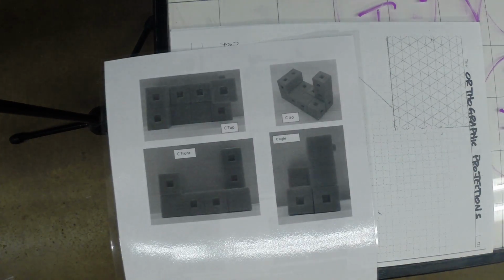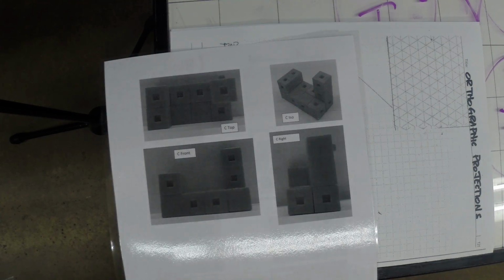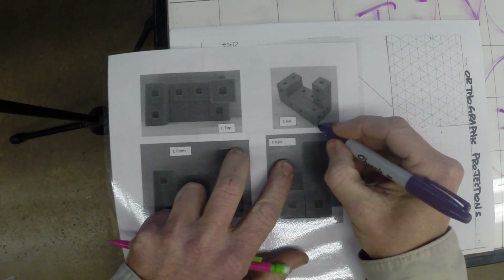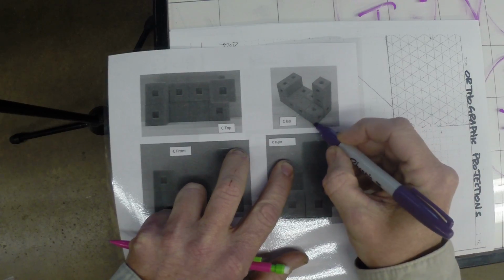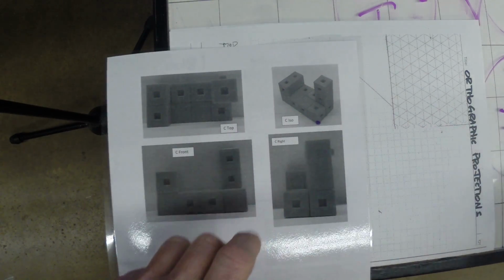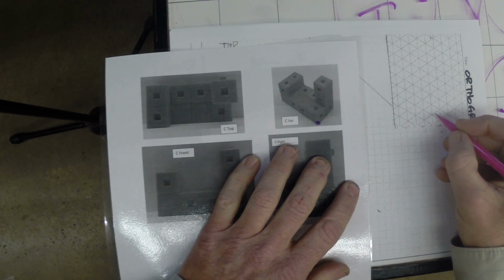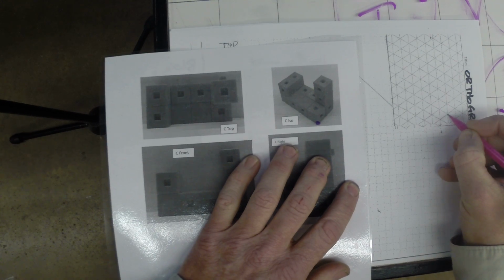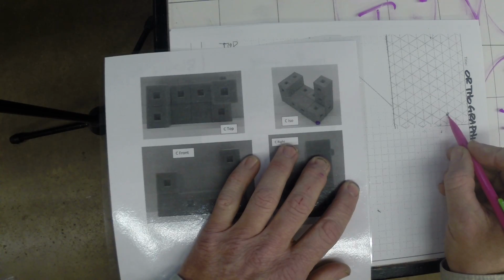And in fact, hold on. See if we can make this stand out a little better. So we're going to start with this corner on the shape. And we'll call that, let's call it this point on our paper.